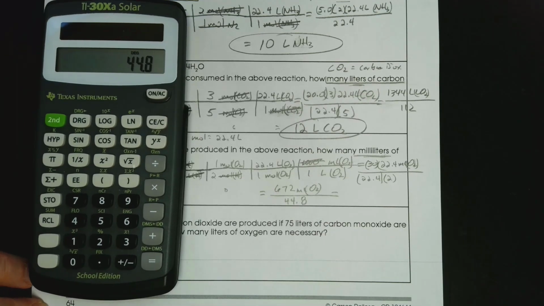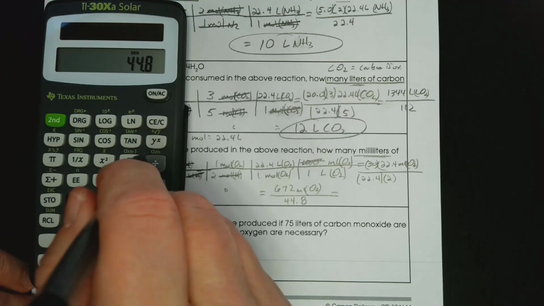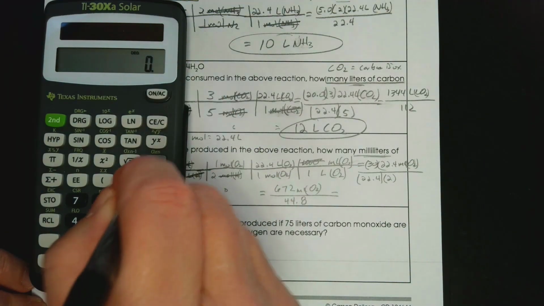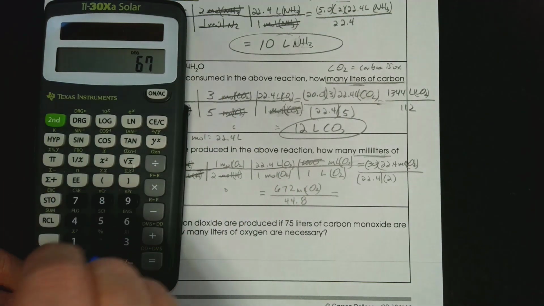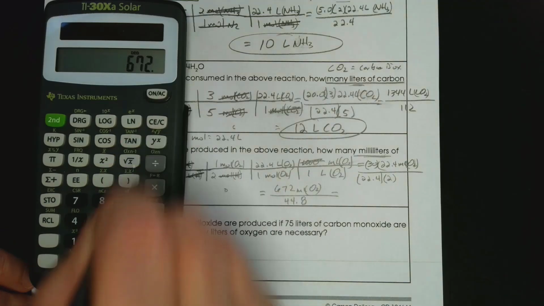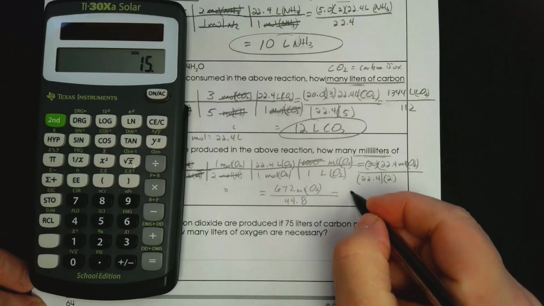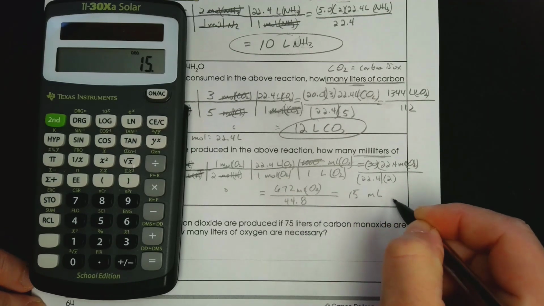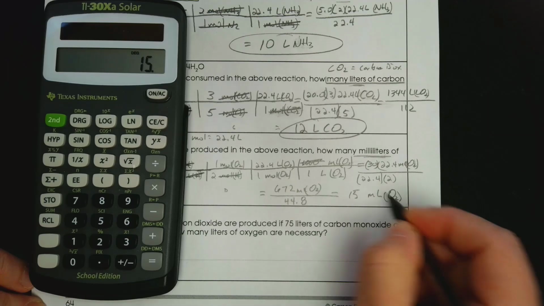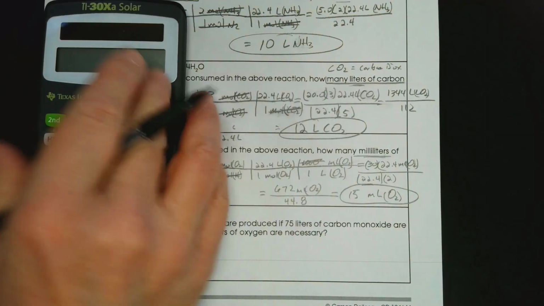And let's see what my final answer is on this. So that's going to be 672 divided by 44.8 equals 15 milliliters of O2 gas. And that is exactly what we end up with.